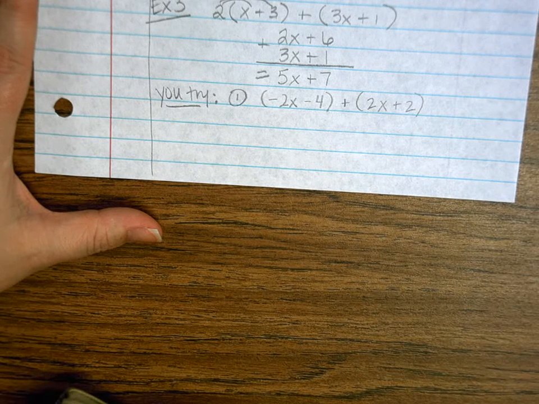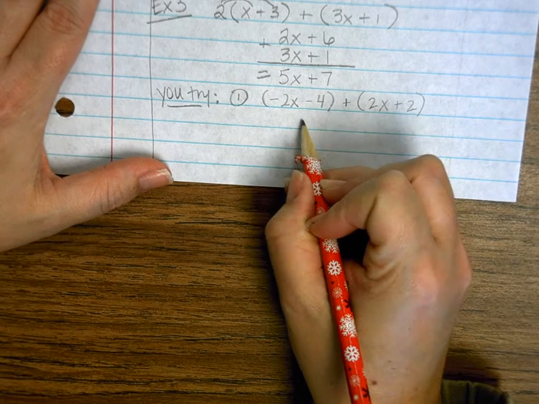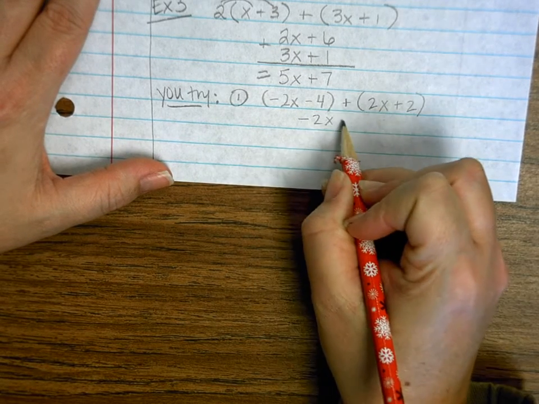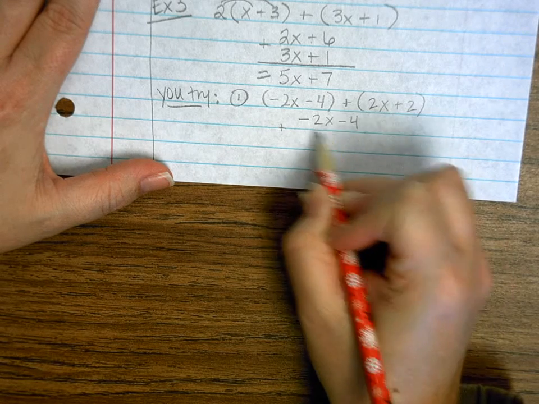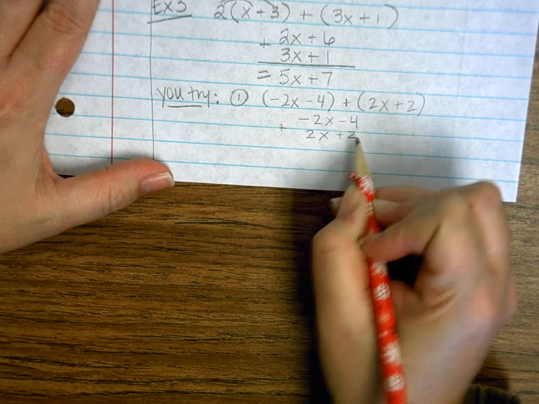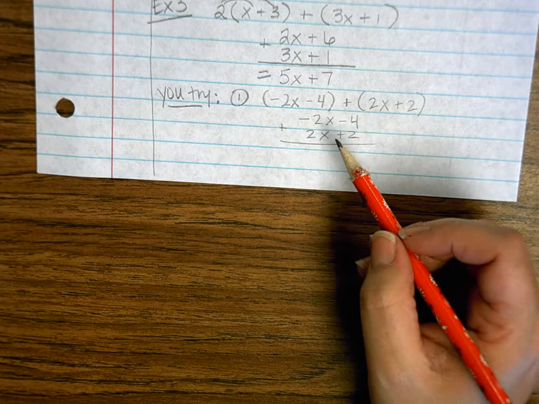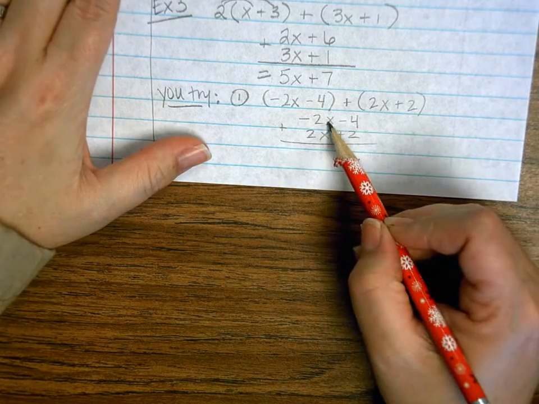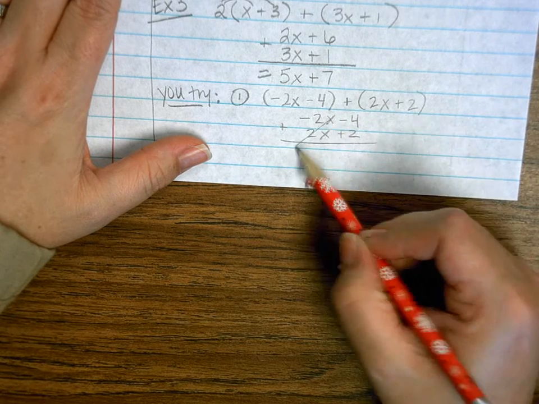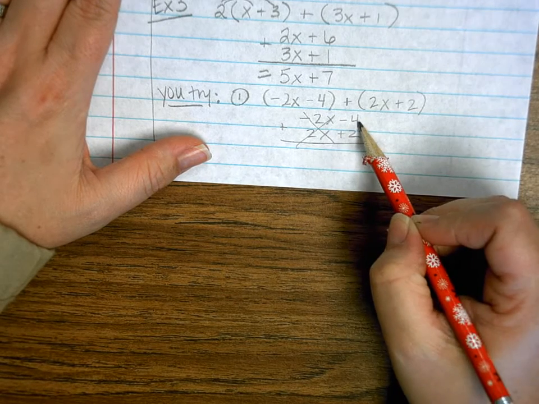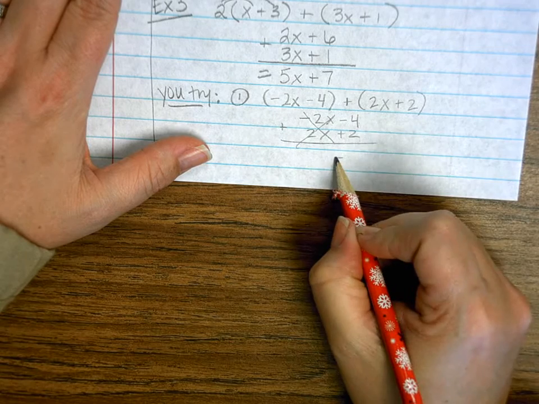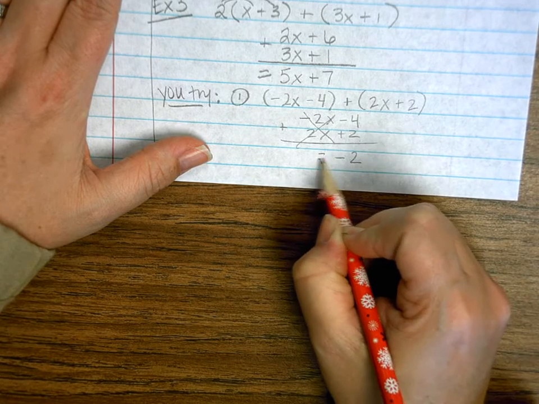Okay, what's the answer, you guys with your hands up? Negative 2, right? Yeah, negative 2. So if I stack these, you guys will quickly see what happens. So I have negative 2x minus 4 plus 2x plus 2. What happens to a negative 2x and a positive 2x? That's the additive inverse, so that's basically saying it's 0, isn't it? So you could just cross those off. And now I have negative 4 plus 2, so that's a negative 2. You guys see it okay now?